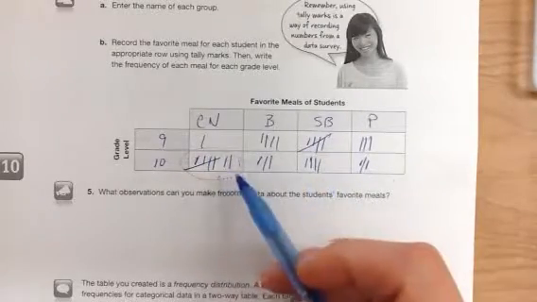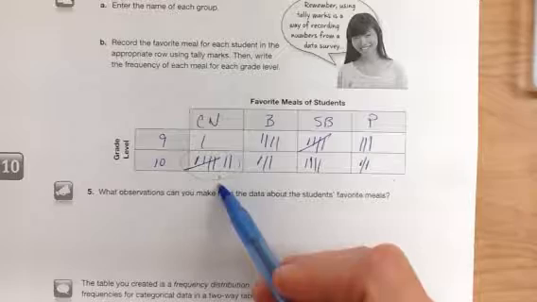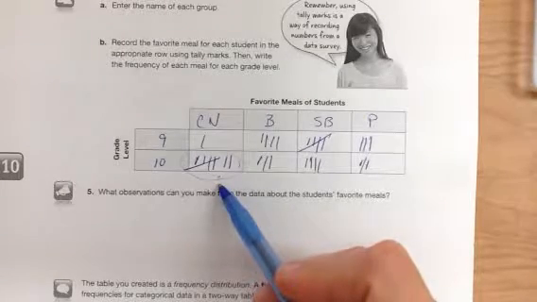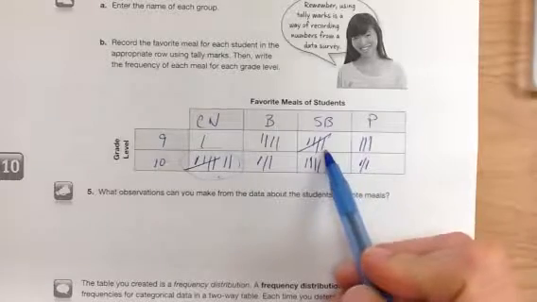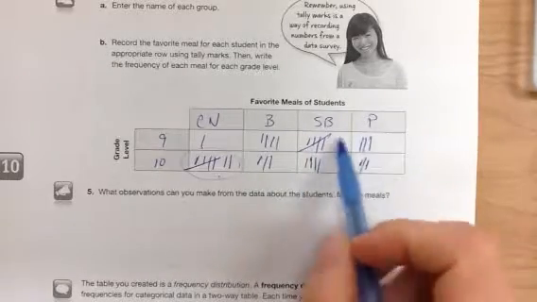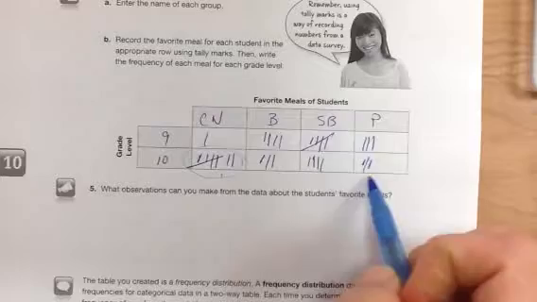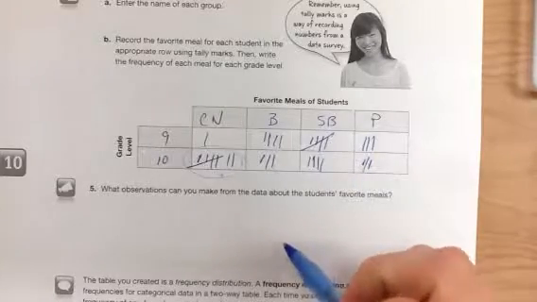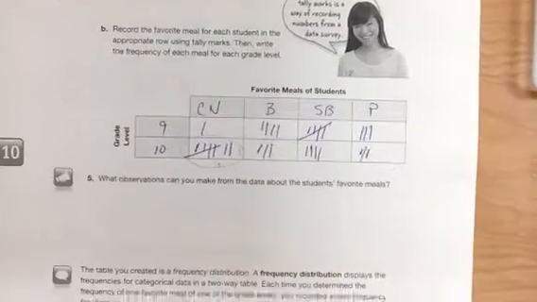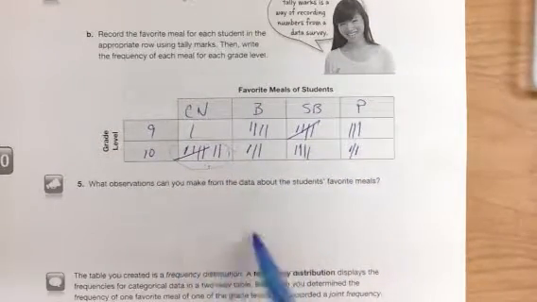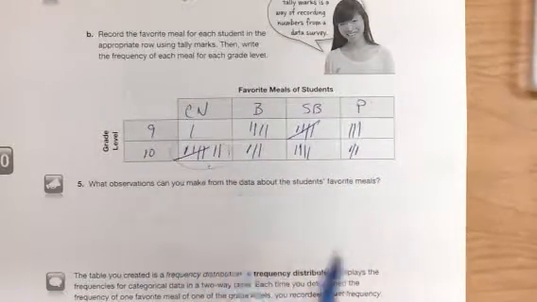So this is helpful that even though the biggest group was 10th graders who like chicken nuggets, if you want to make 9th graders happy too, you better not get rid of your salad bar, right? Whereas like getting rid of pizza, you know, neither group is super passionate about pizza. So if you had to get rid of something, you might want to get rid of pizza. So there's lots of different observations you can make. Those are just some of them.